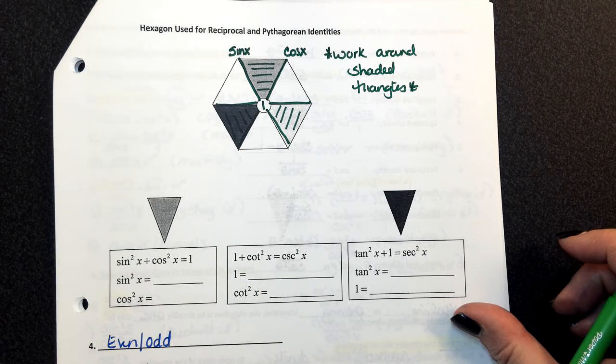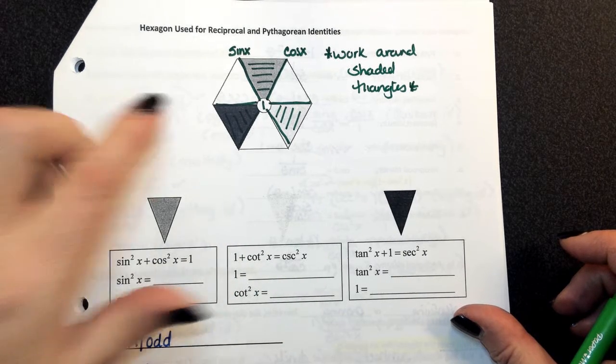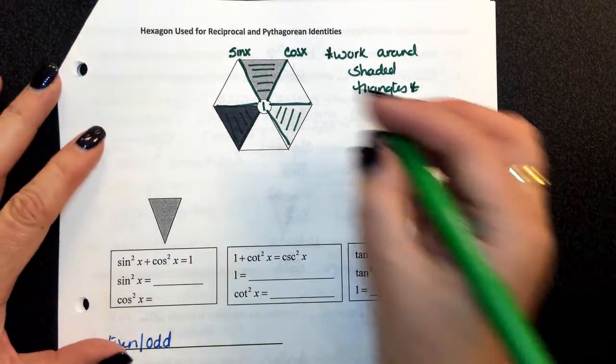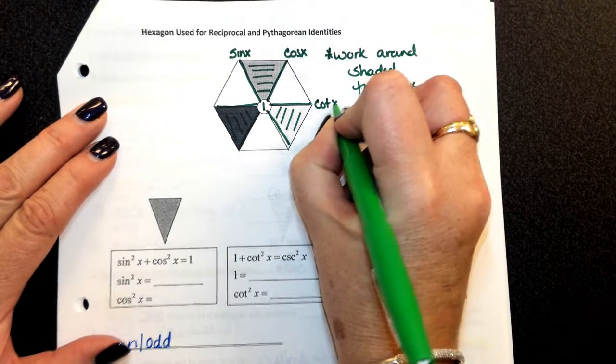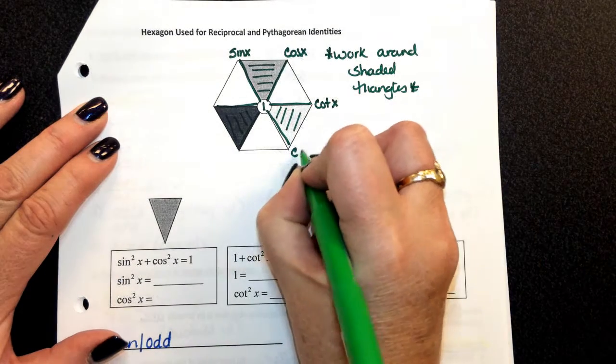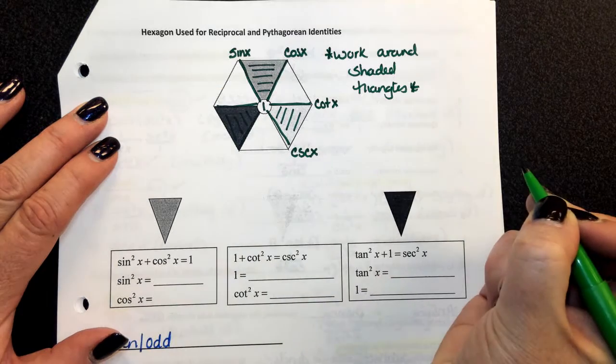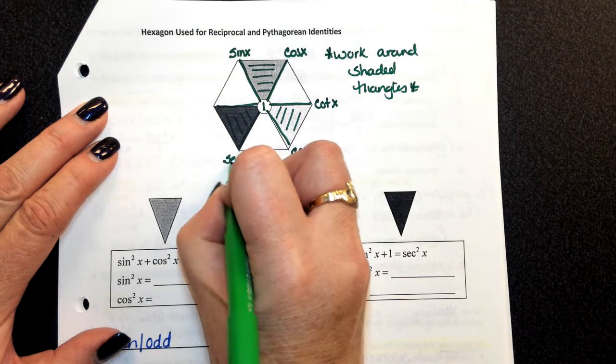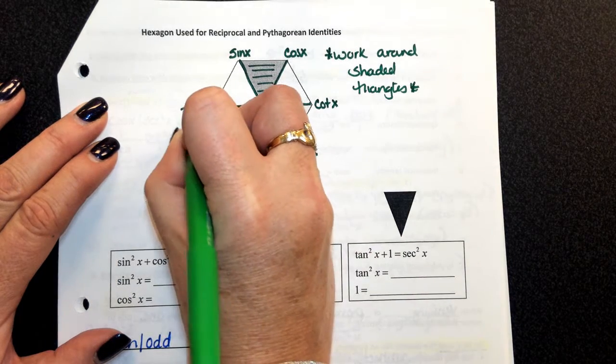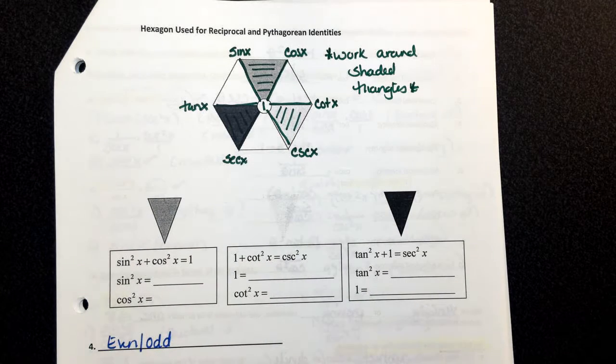So using the abbreviated version of your trig functions, we've already got sine, cosine. The next one would be your cotangent of x. Then we have your cosecant of x. Then we have secant of x, tangent of x. So any questions on how I've labeled the vertices of the hexagon?